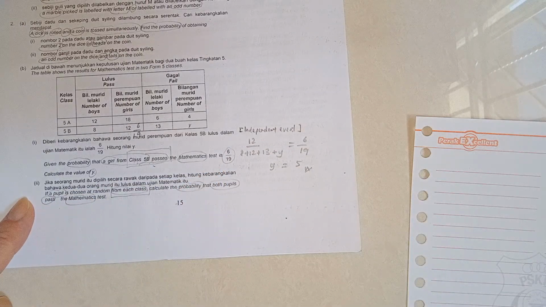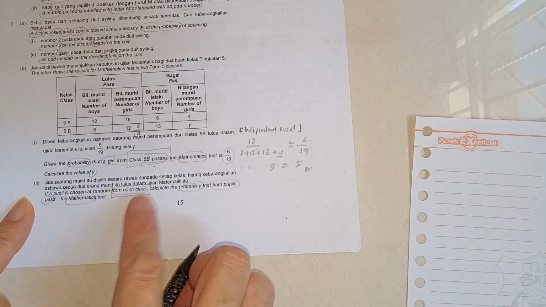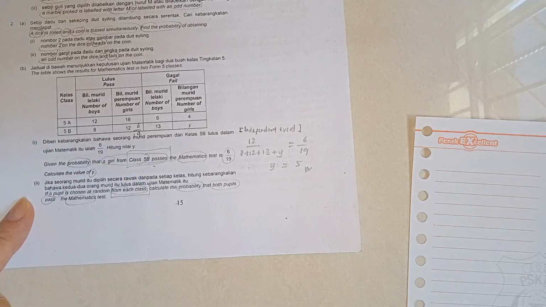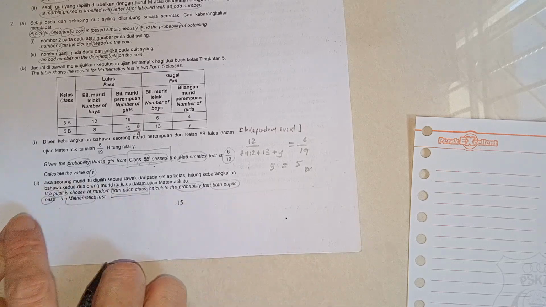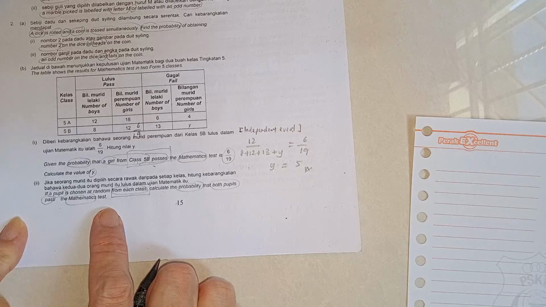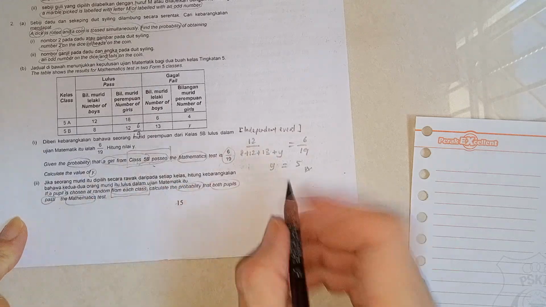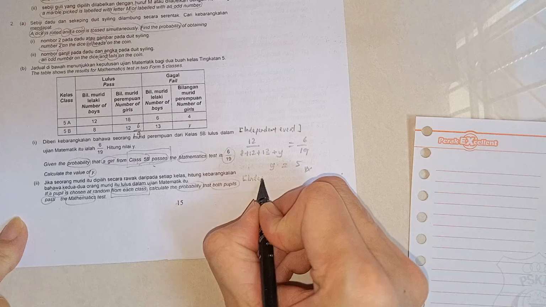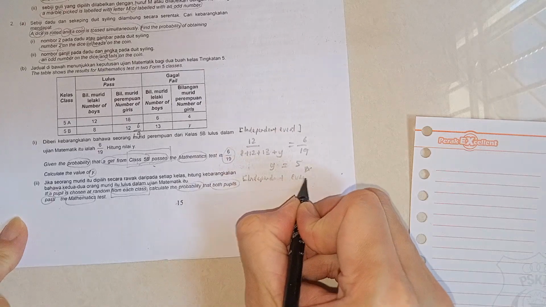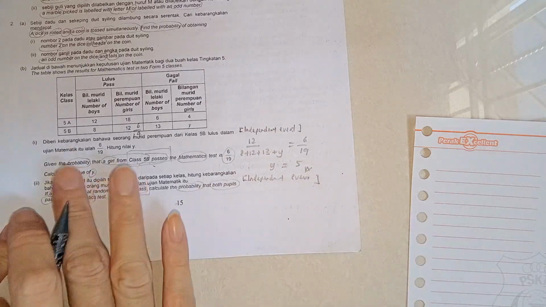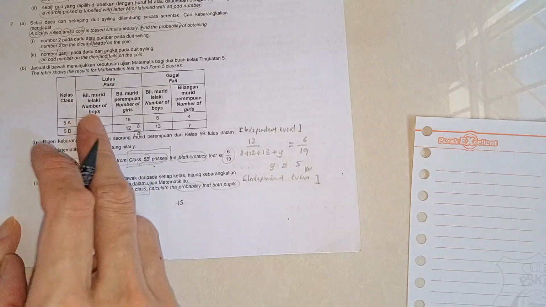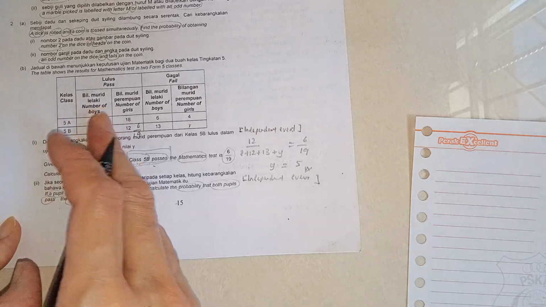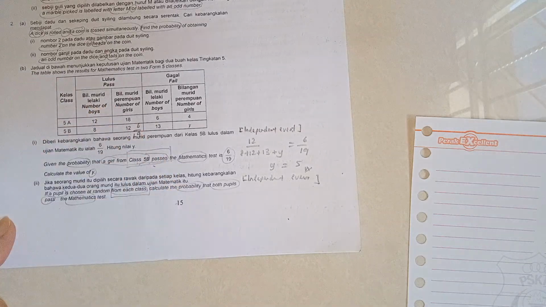Then we look at number 2. He says if a student is chosen at random from each class, one from A and one from B, calculate the probability that both pupils pass the mathematics test. Okay, so from here I know it's an independent event also, because both are chosen from different classes. Okay, and we didn't say that one taken out influences another class, so it's an independent event.